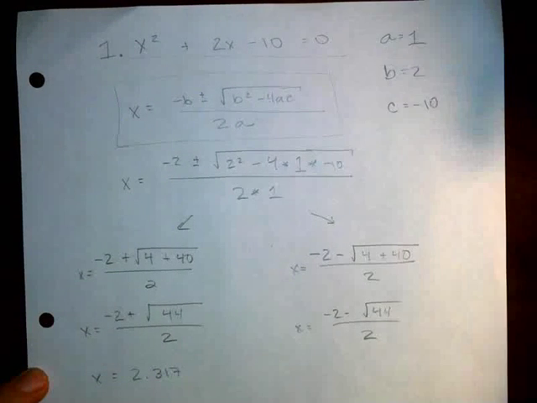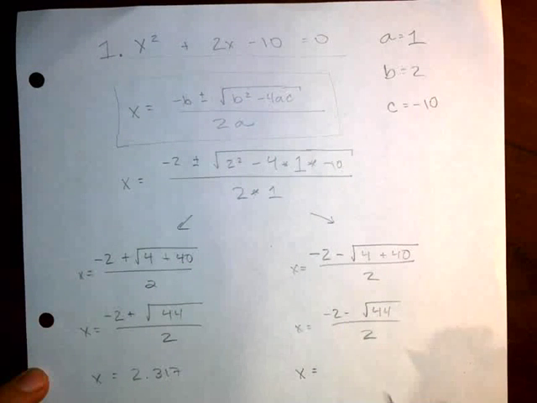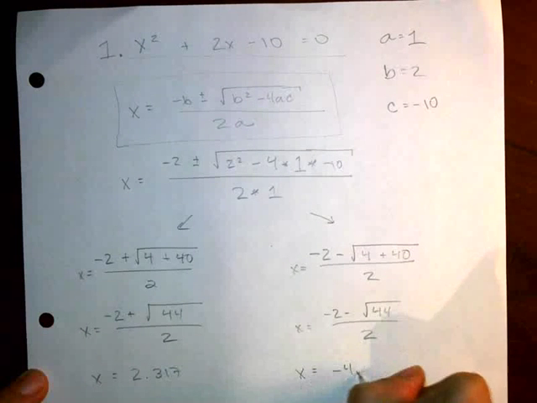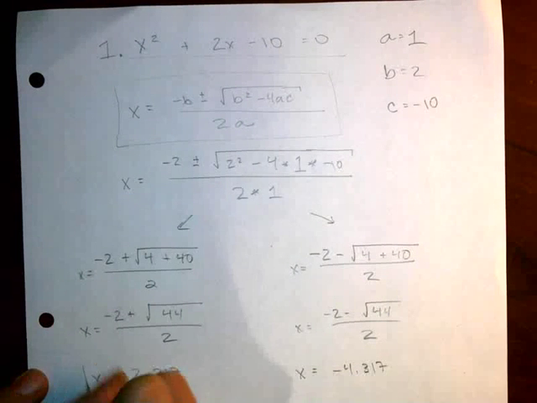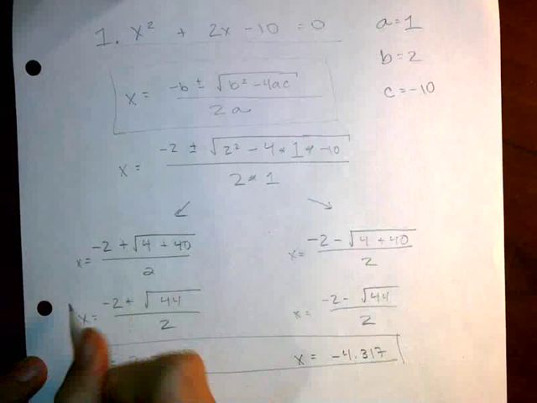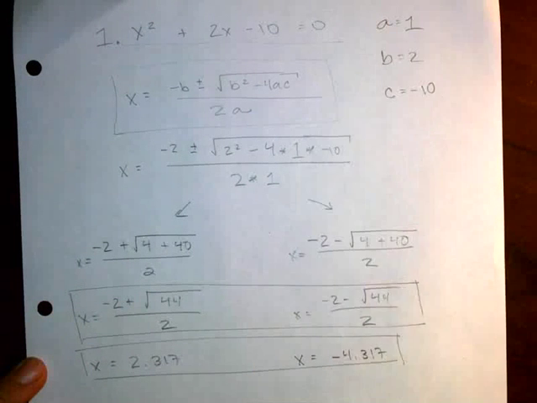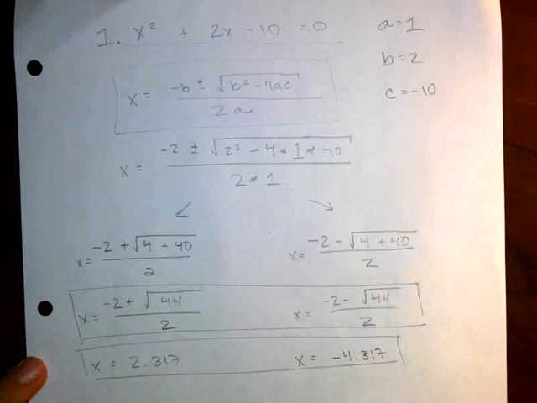It goes on forever. Or the negative root is negative 2 minus the square root of 44 divided by 2, which is negative 4.317. Had you put that as your answer, you'd be right. I also, on the quiz, accepted these as correct answers, unsimplified.